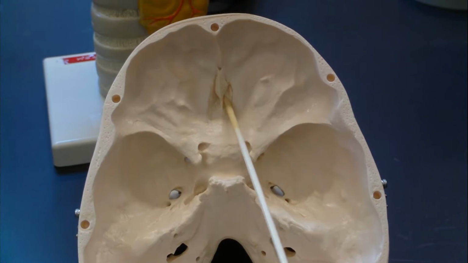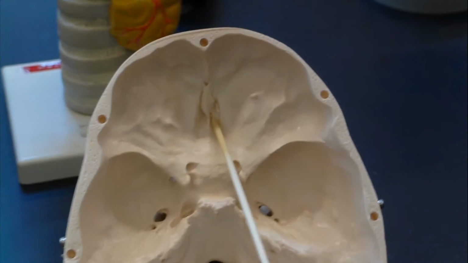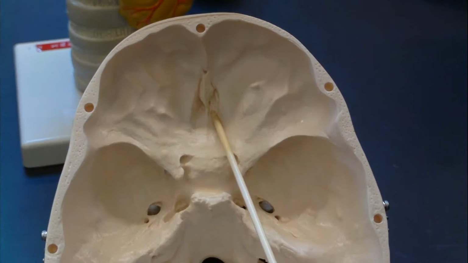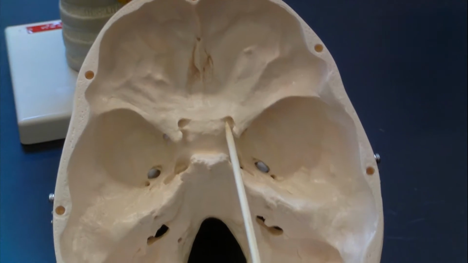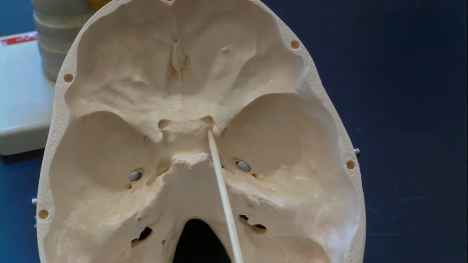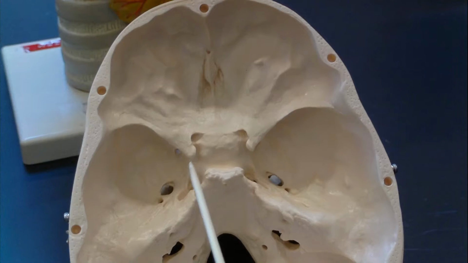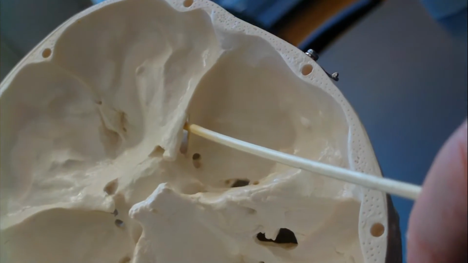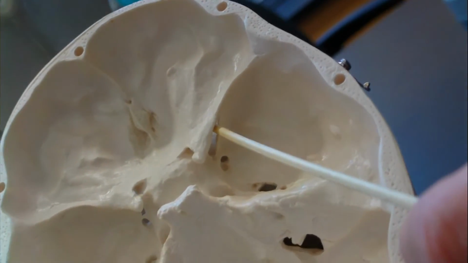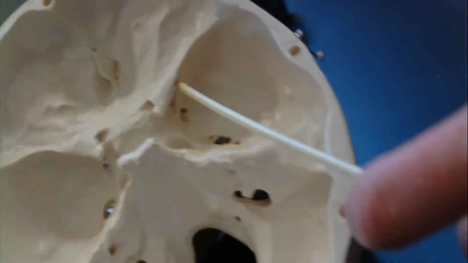Olfactory nerve. This is the cribriform plate. Olfactory foramina, cribriform plate. Cranial nerve number 2, optic nerve, optic canal. Cranial nerve number 3, oculomotor nerve, superior orbital fissure. Cranial nerve number 4, trochlear nerve, superior orbital fissure. Same place.